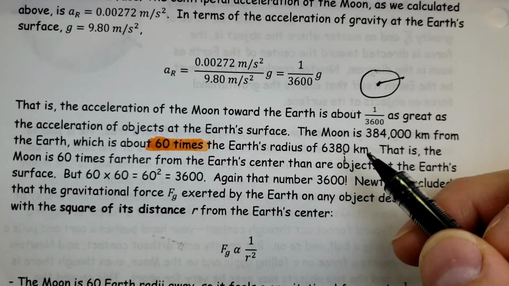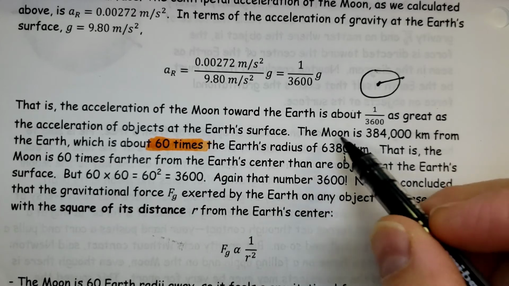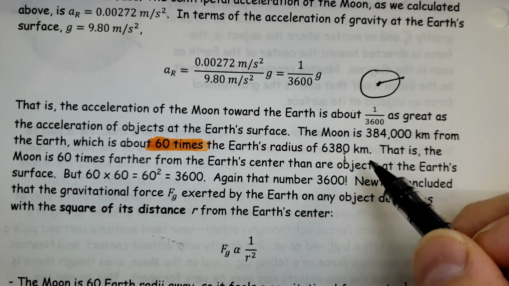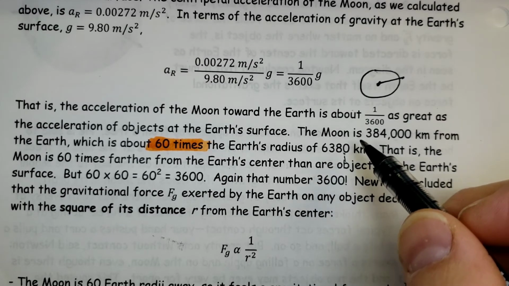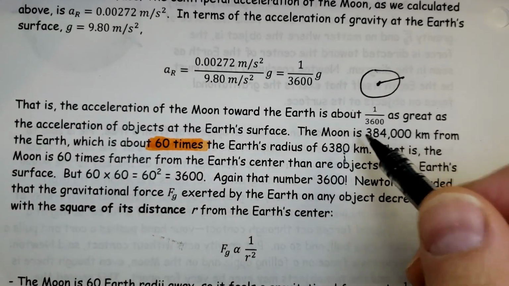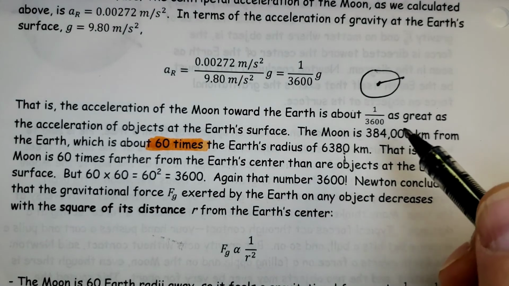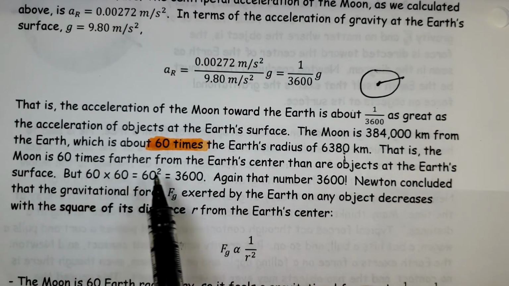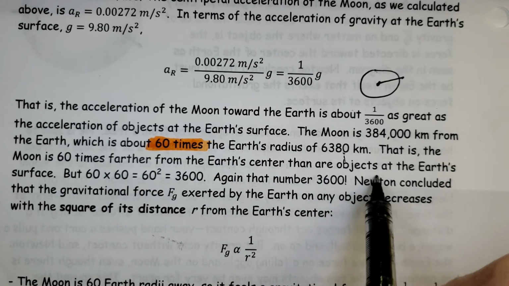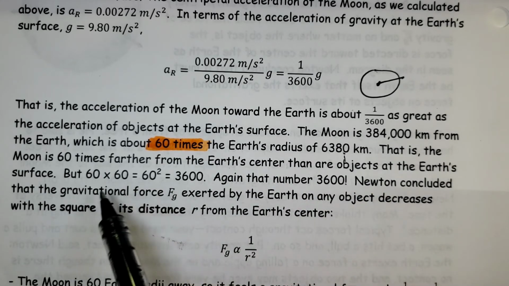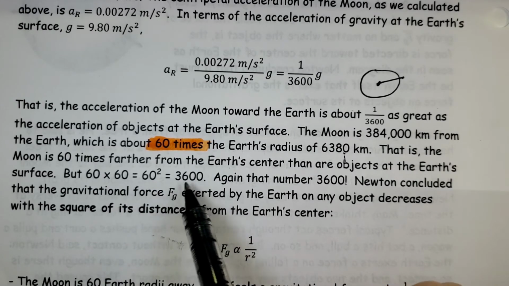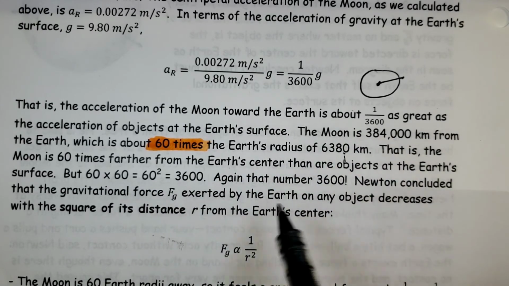And there'll be a video coming up that I'll show you how, in fact, we get that. How do we know the radius of the Earth? It seems like it's kind of impossible to figure out, but actually it was done in ancient Greece, as we'll see. So that is, the moon is 60 times further from the Earth's center than objects on the surface. And 60 times 60 is 3,600, so there's that 3,600 number. So we come up with that number.